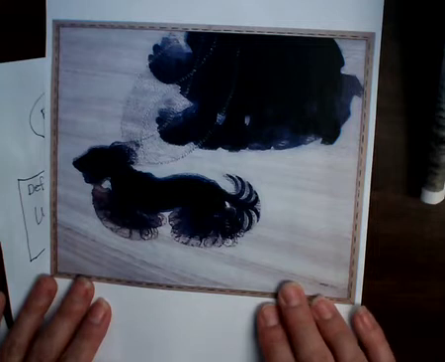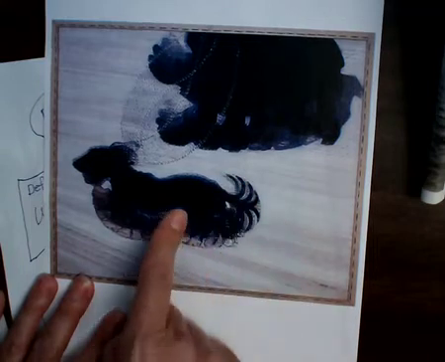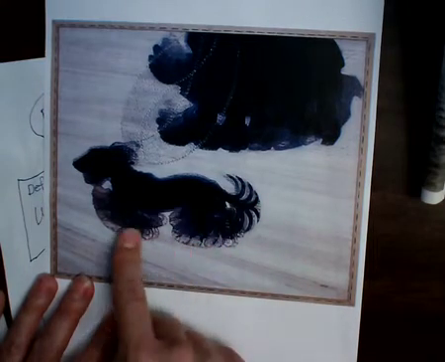Okay, is that real? No. That's just this artist's way of showing that the tail is wagging. What about its feet? They're trying to capture that.